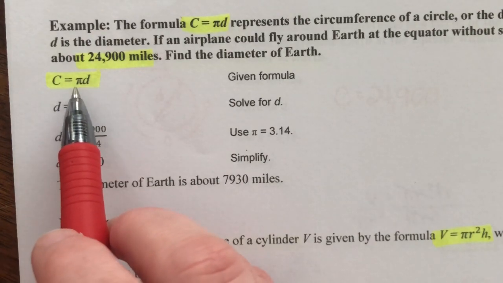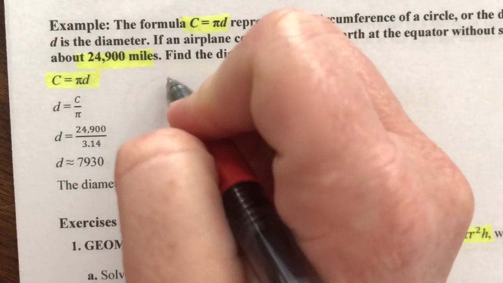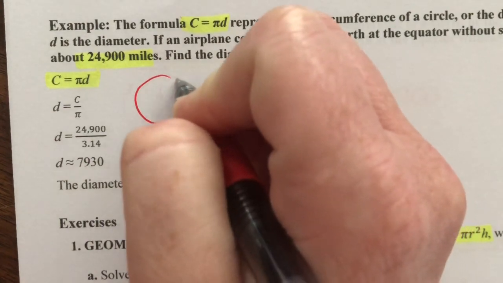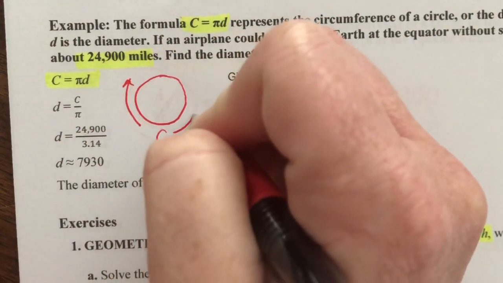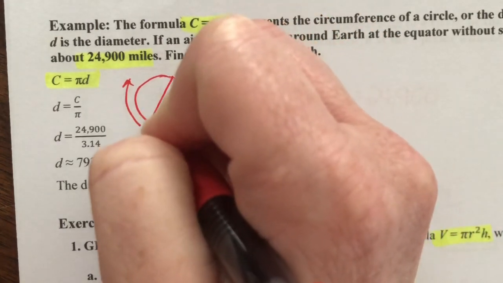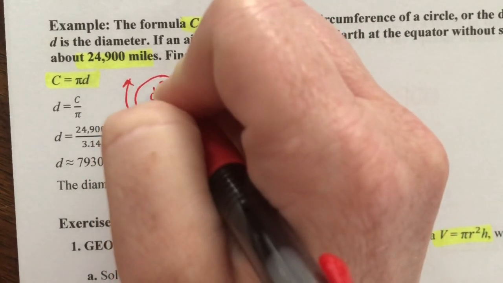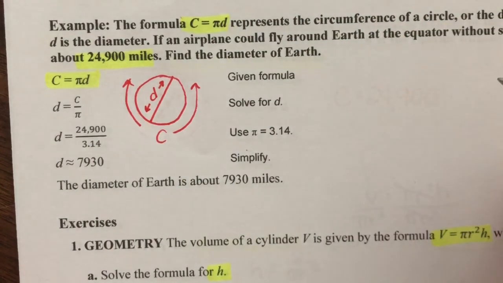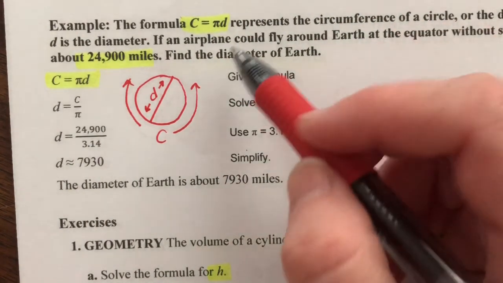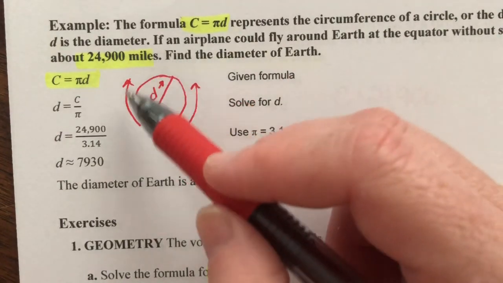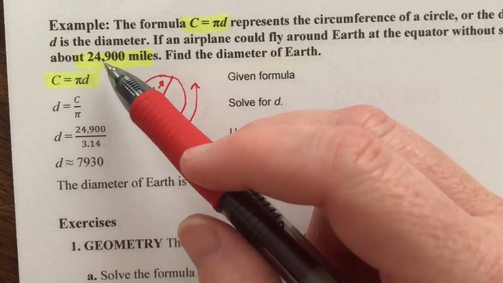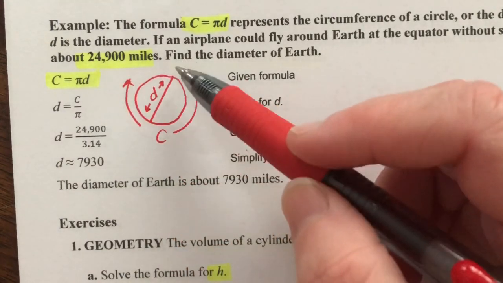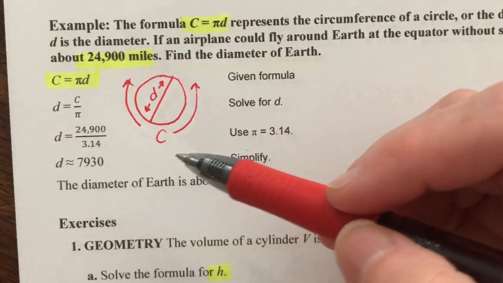circumference equals pi times the diameter. And what it's talking about for a circle is circumference is the distance around the outside of the circle. Diameter is the distance across the center of the circle. And it says something on the Earth about the equator. That's the distance around the middle. So if we know the entire distance around the world that an airplane flies is 24,900 miles, we can figure out what the diameter of the world is, right?